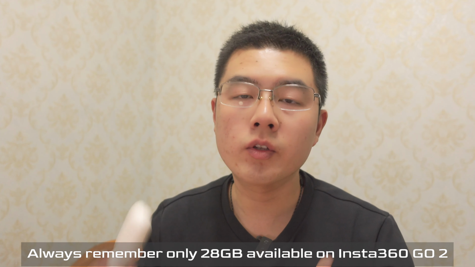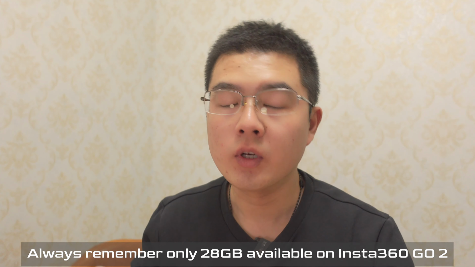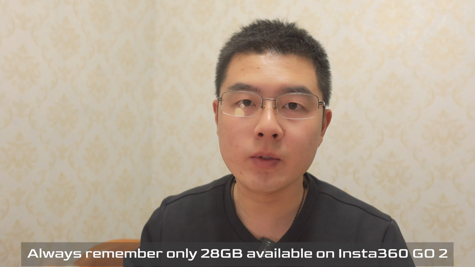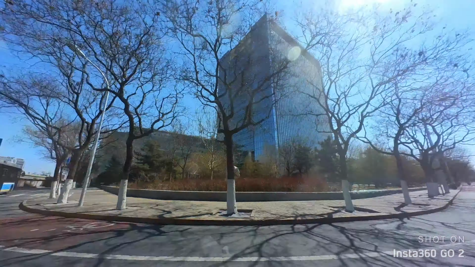Let's try to be simple. For a tiny little camera like the Insta360 Go 2, there are only 28 gigabytes of available storage for us to capture our content. And you know, for the Insta360 camera series, export in the hyperlapse style is always a killer feature with perfect Flowstate Stabilization.